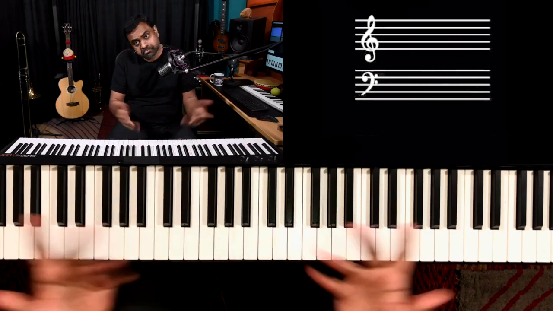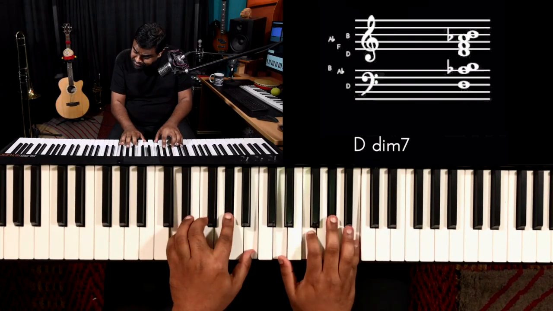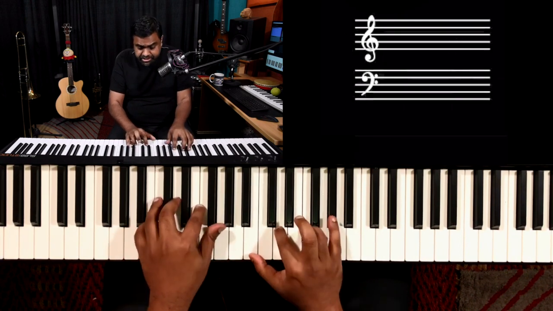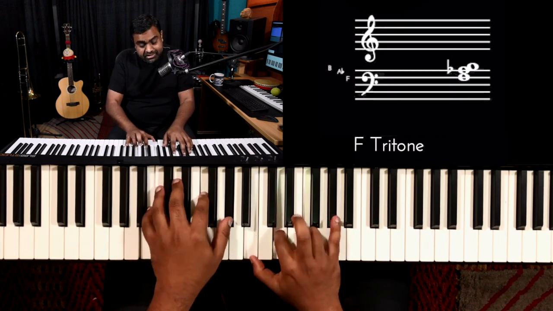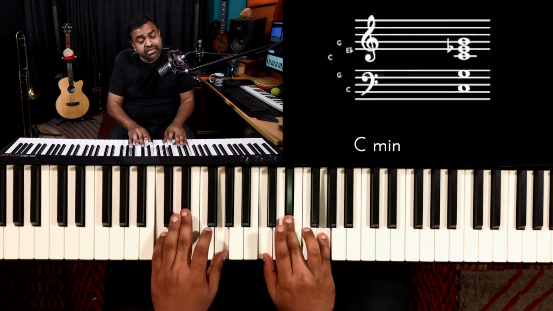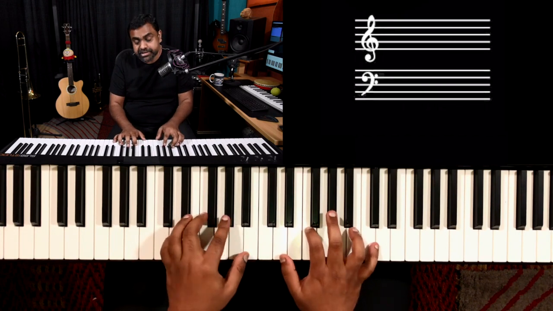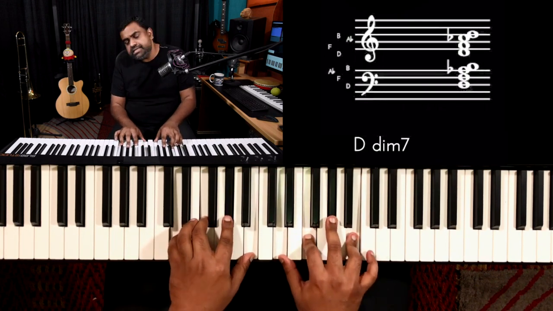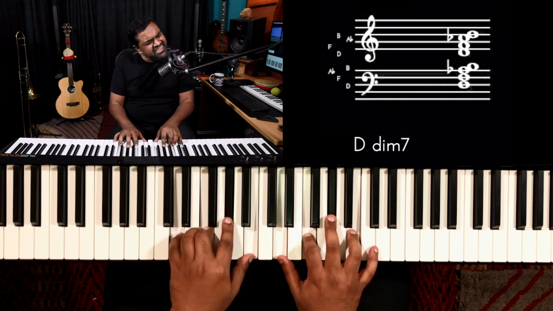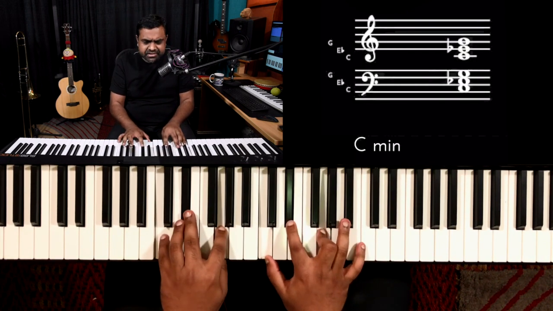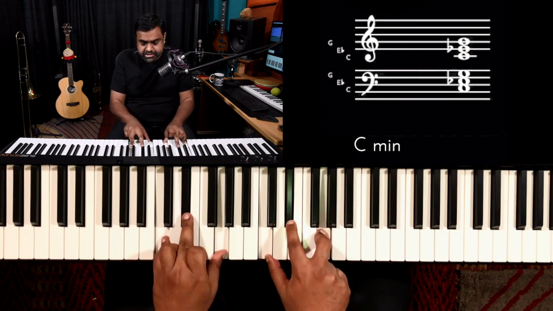A diminished seventh chord could also be a replacement or an add-on for a dominant chord. You could try playing one of them and figure out a way to come to the tonic. So la da da da da da do, or the other one, D dim. Now B is sticking on top, so maybe I'll use B in my melody. All roads lead to C minor.